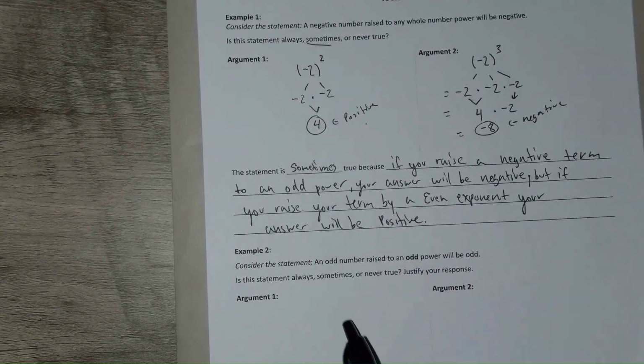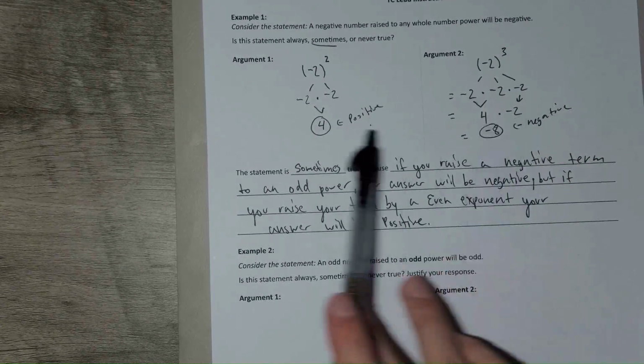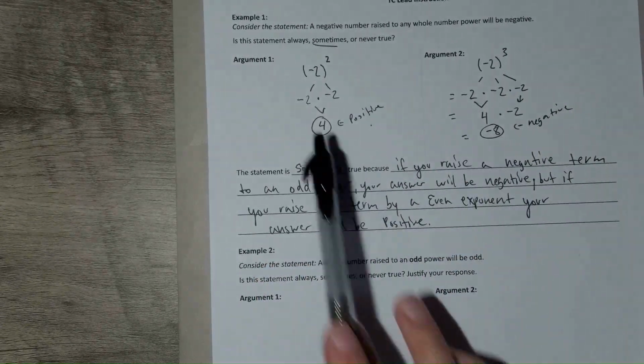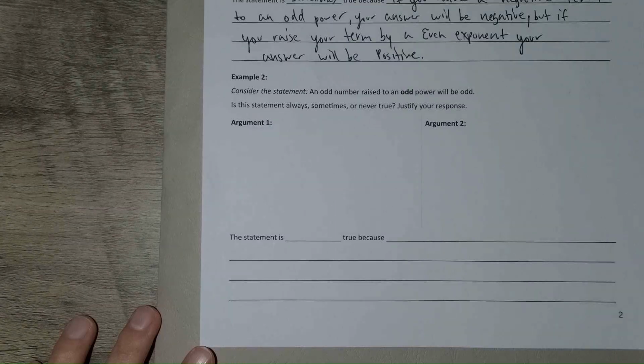If you raise it by an odd power, your answer will be negative. That's because each time it's going to reverse this sign. Let's go to example 2. All right, let's do example 2.